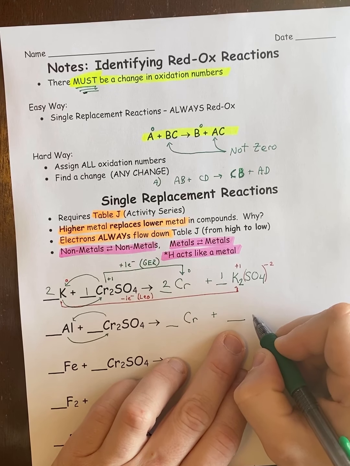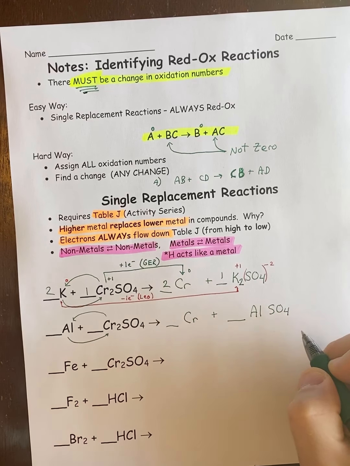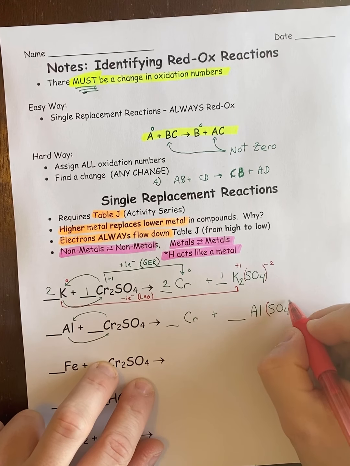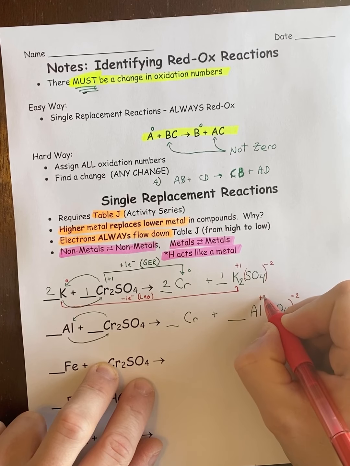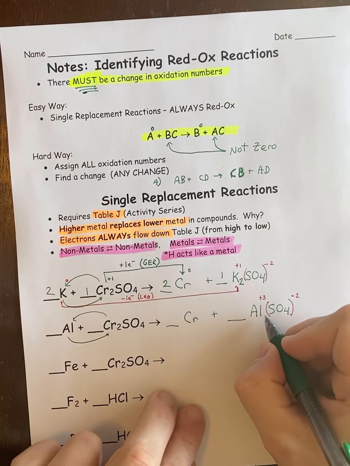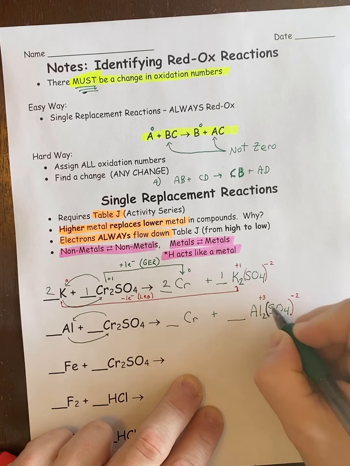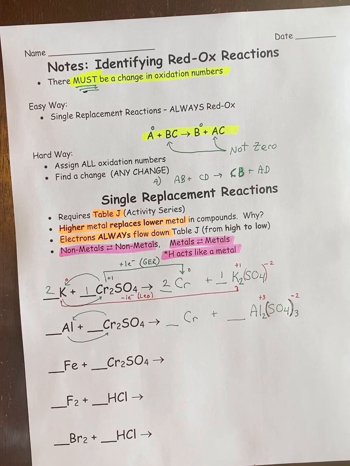So now we get Al is going to be with SO4. We have to crisscross these. SO4 as a polyatomic is -2, Al +3. So when I crisscross them, my formula is Al2(SO4)3. I need the parentheses on that problem. So that's my single replacement reaction.